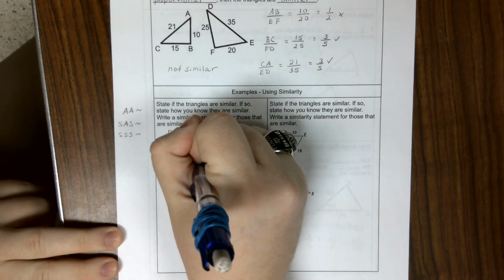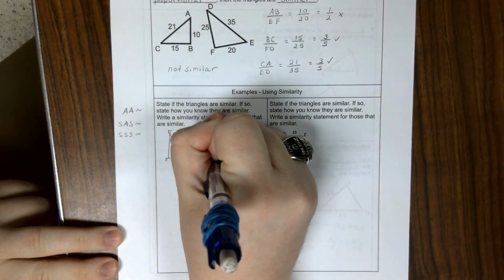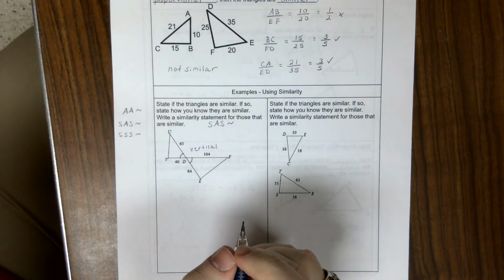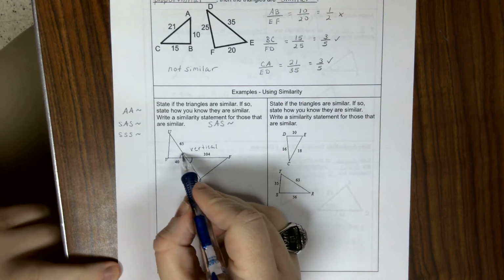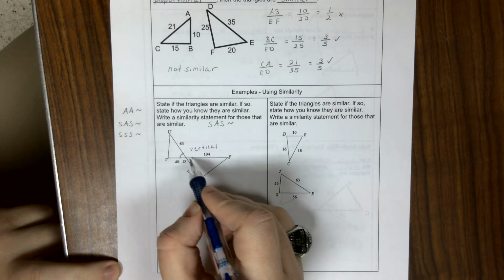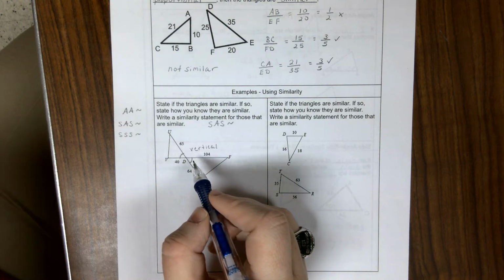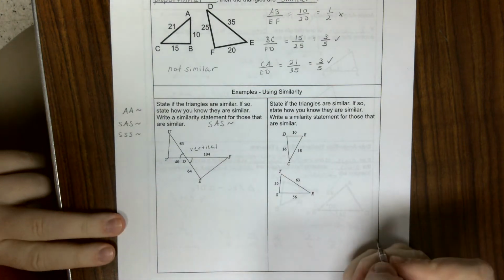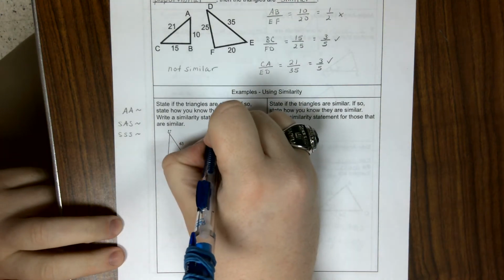Okay? That's going to pop up sometimes, and you've got to remember that. If you see this X shape, go ahead and mark the congruent arcs on your angles. It may not help you, but it's probably good practice just to put it. All right, we have our A.